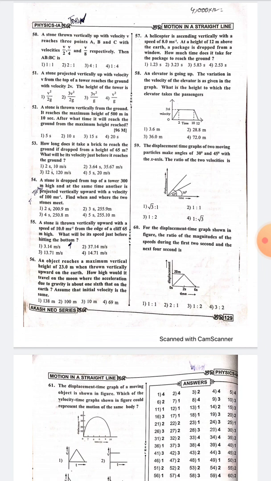See friends, if you have a notebook with you, just draw the graph so it may be somewhat clear to you. Let's read the question again. The elevator is going up, and the variation in the velocity of the elevator is as given in the graph. What is the height to which the elevator takes the passengers? So we are going to find the h max.